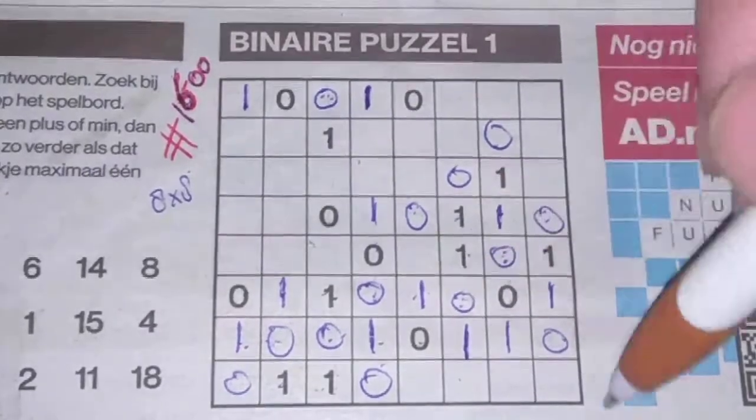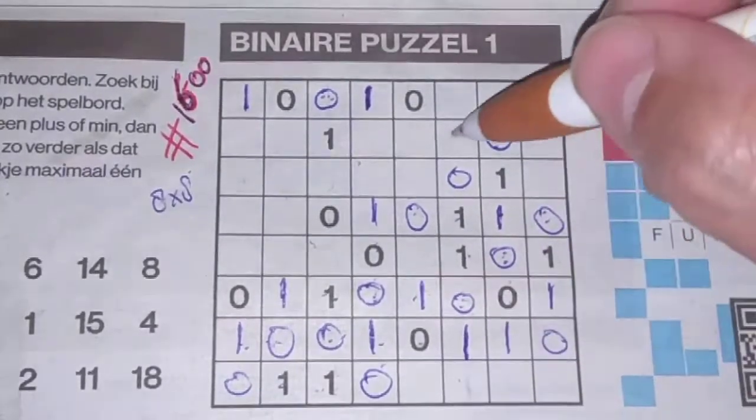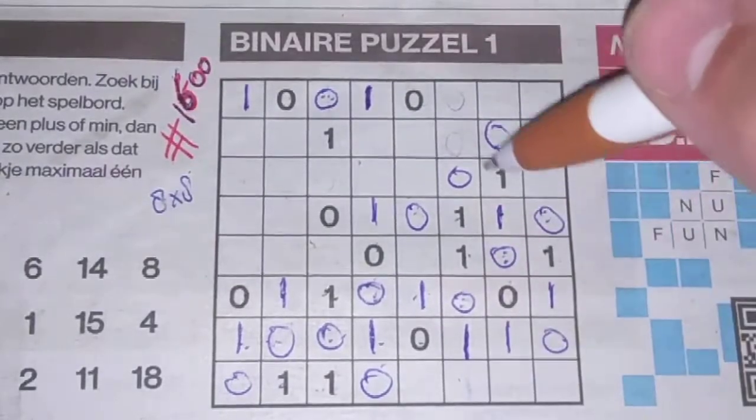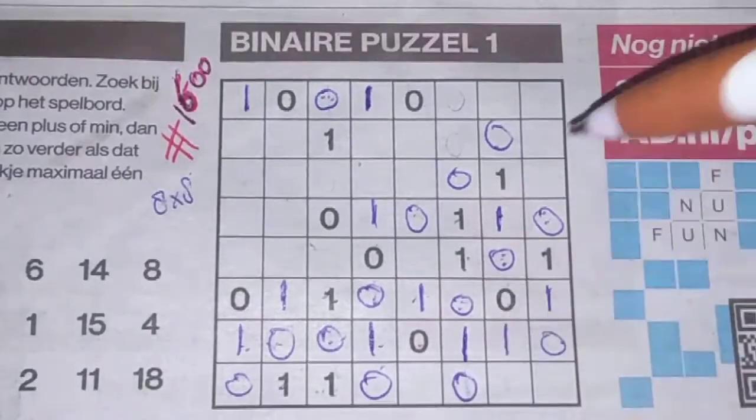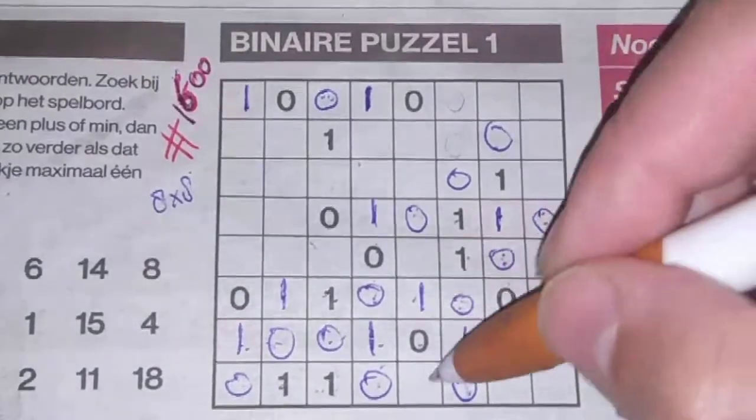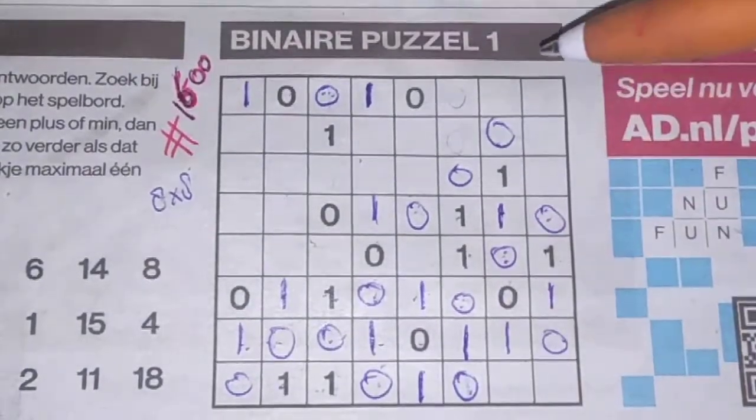3 ones. If I place the 4th one here, then we have 3 O's in a row in this column, not allowed. So this cannot be 1, this should be an O. Between 2 O's comes a 1.